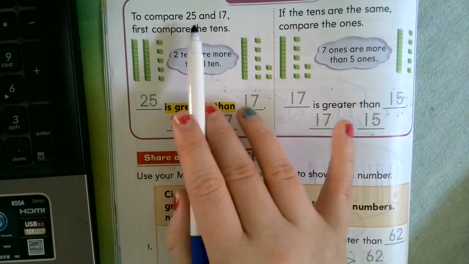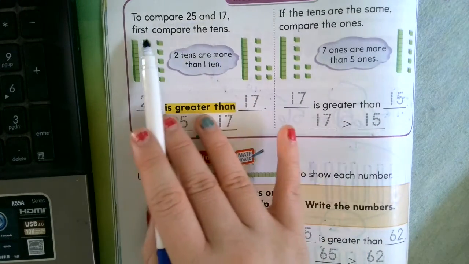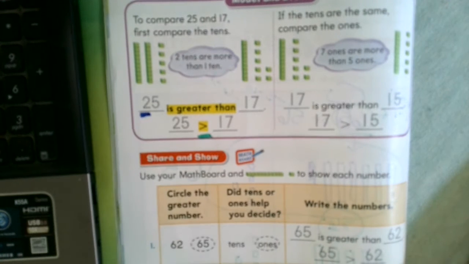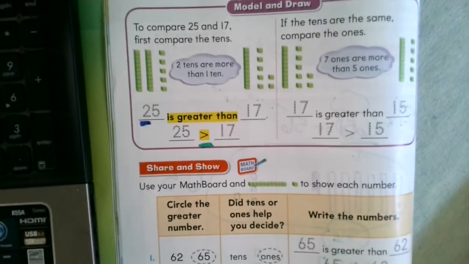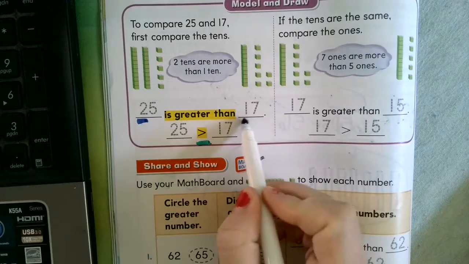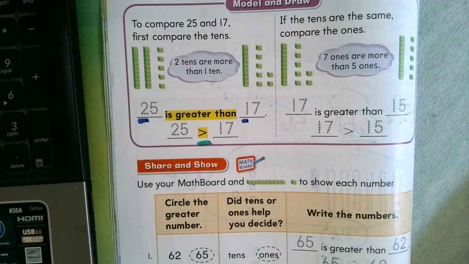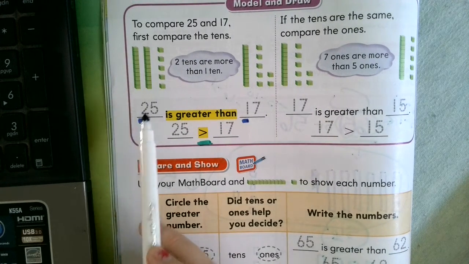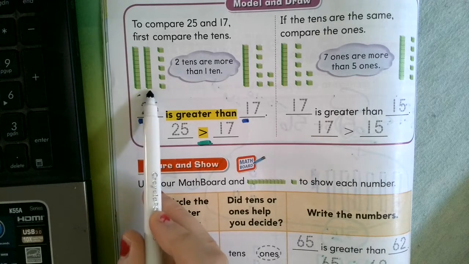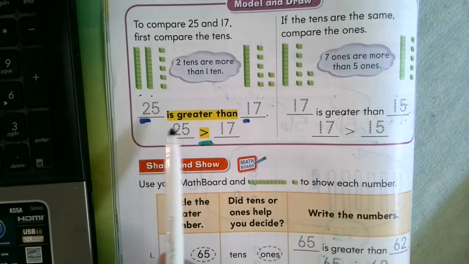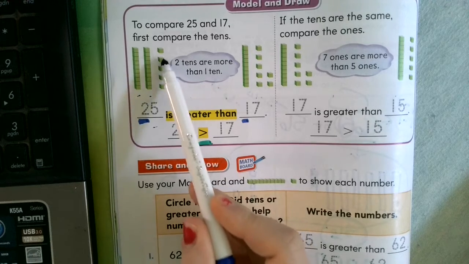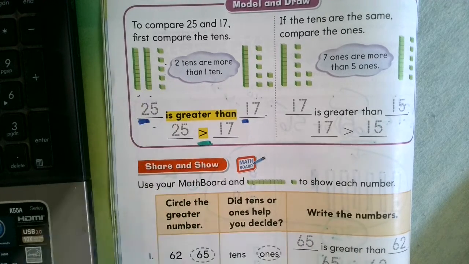So it says to compare 25 and 17, first compare the tens. So this number is always going to be the tens part. Oh, we're kind of out of focus here. There we go. All right, so this number is always going to be the 10 spot. So how many tens do we have right here? 2. So 1, 2. And how many ones do we have right here? That's right, we have 5. 1, 2, 3, 4, 5.